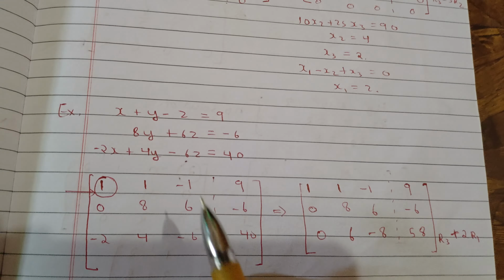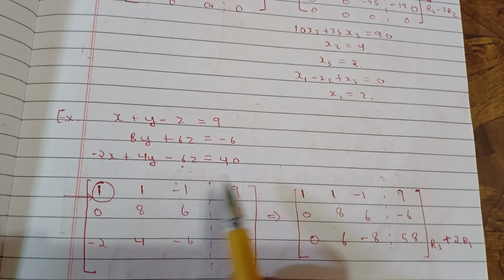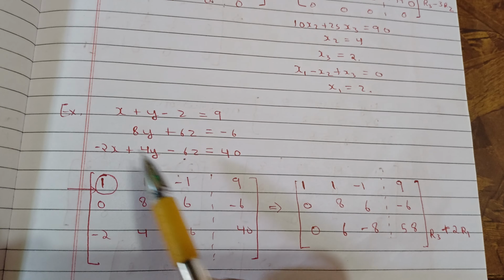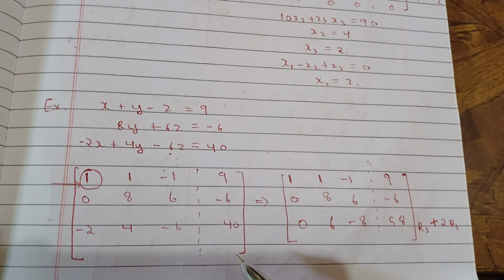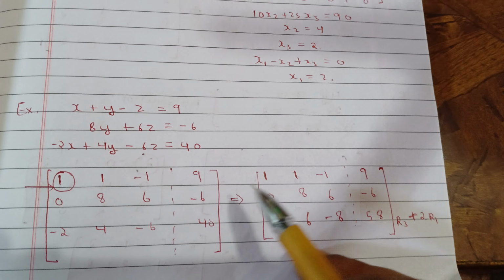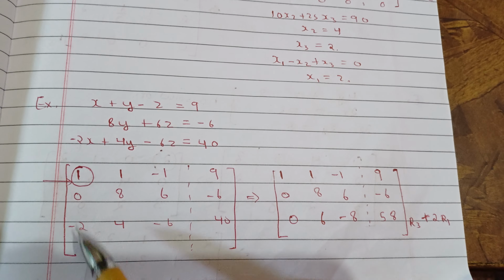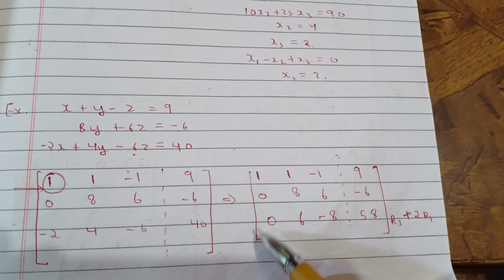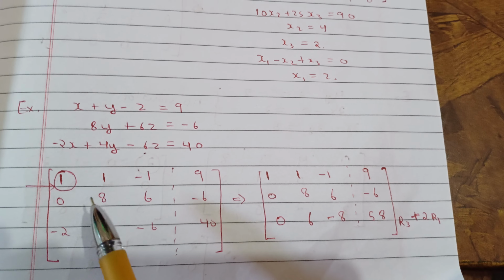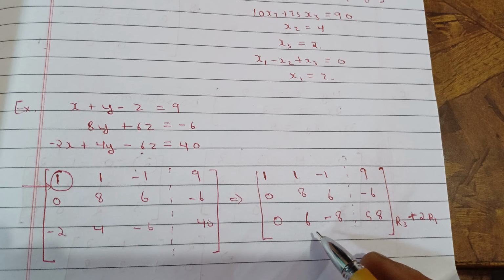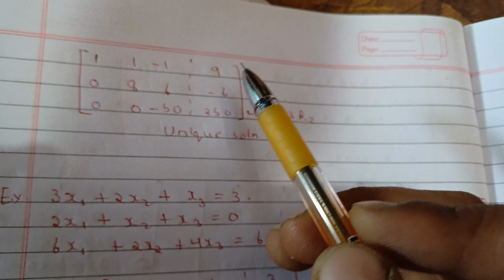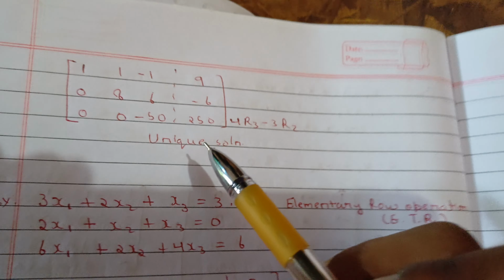So one more example, that is x plus y minus z equal to 9, and this and this. So the augmented matrix will be 1 1 minus 1, 0 8 6, minus 2 4 minus 6, and right hand side 9 minus 6 40. Okay, so take the pivot element this one and make this one 0. So how will you make it? That is r3 will be r3 plus 2 r1. So this is like this, then this one will be the pivot element, make this one 0, and you will get this type of matrix. So now it has a unique solution.